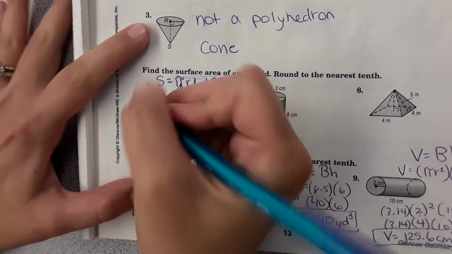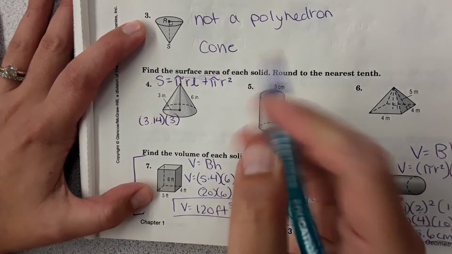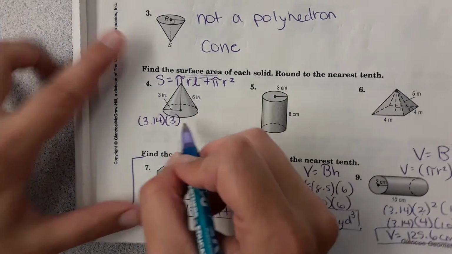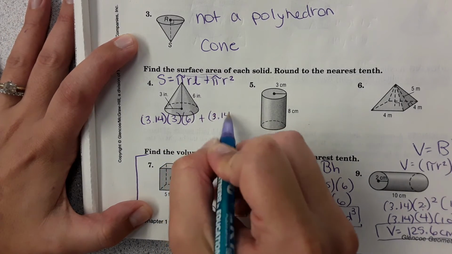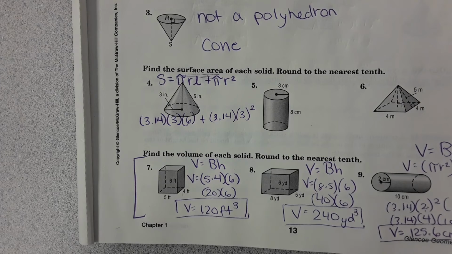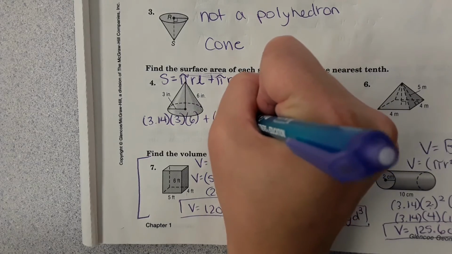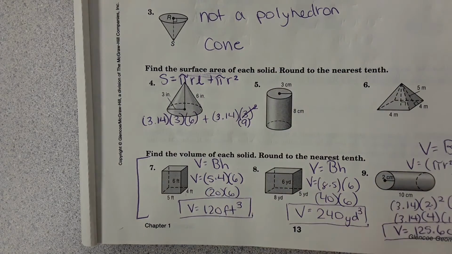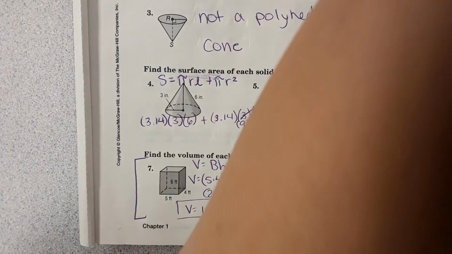Plugging in the numbers is what comes next. So I'm going to plug in numbers I have here. Radius tells me it's 3. L refers to this side length here. Of course, follow order of operations, so you need to do the exponent first. 3 squared would be 9. I'm going to make a little note for myself. And then I'm going to multiply this group and multiply this group separately, then add those two things.